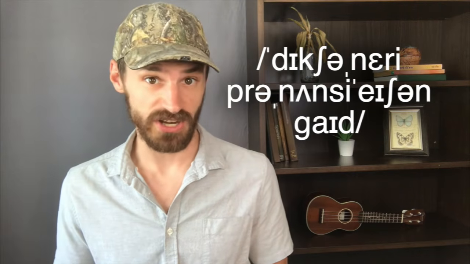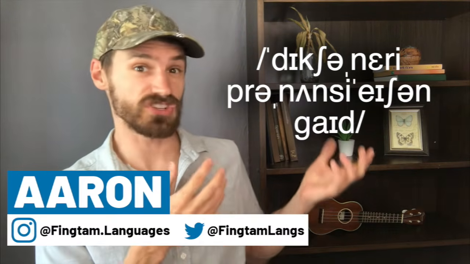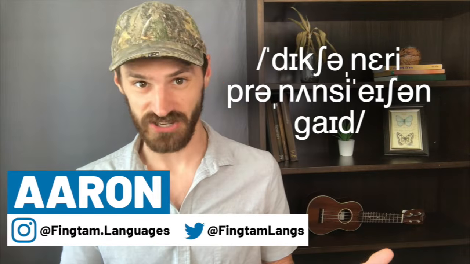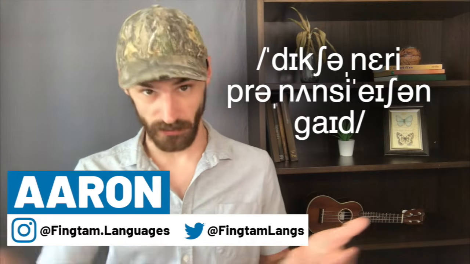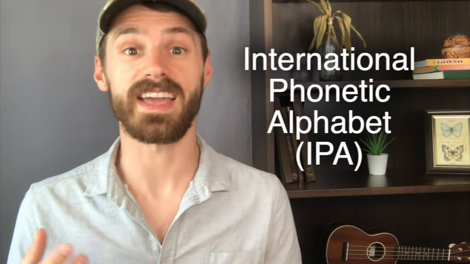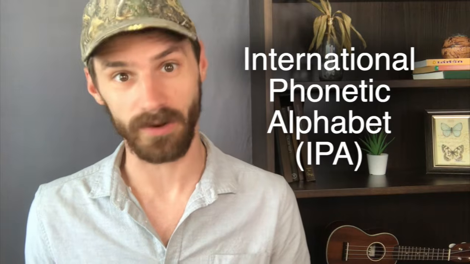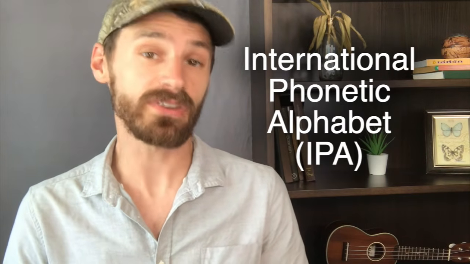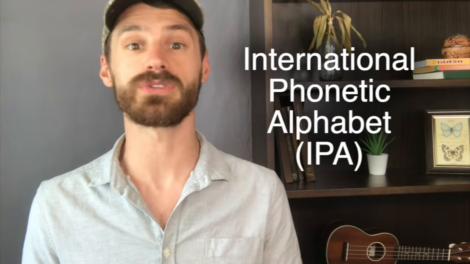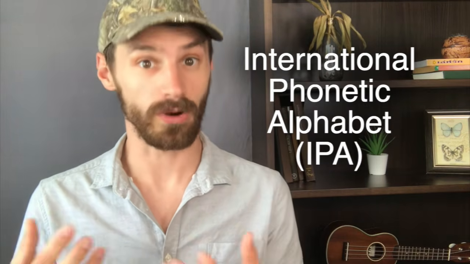If you've ever opened a dictionary, you've probably seen these strange backwards and upside down letters in the pronunciation guide, and most of us just breeze right past it because we don't understand the meaning of these symbols. But if you do that, you're missing out on some really valuable information. This writing system is called the International Phonetic Alphabet, or the IPA, and the ability to read the IPA is actually really useful for anyone who's interested in languages or linguistics.